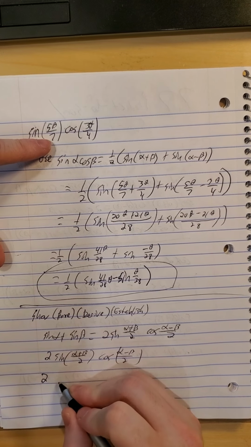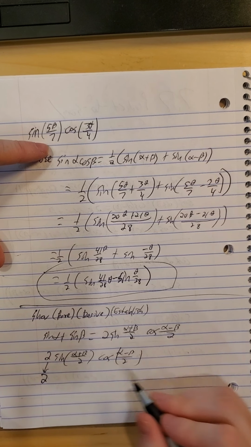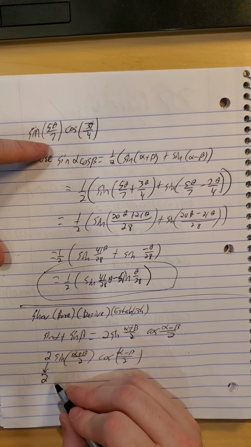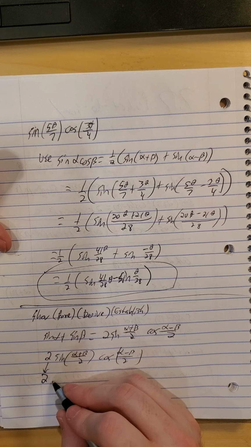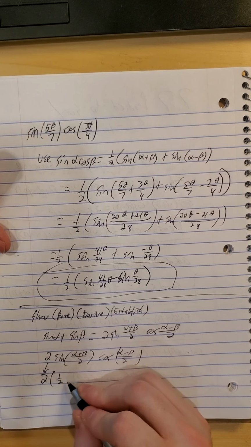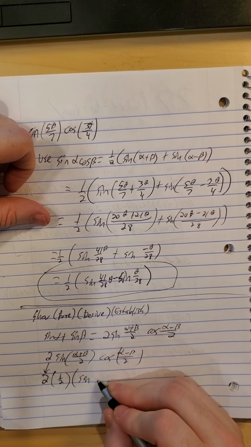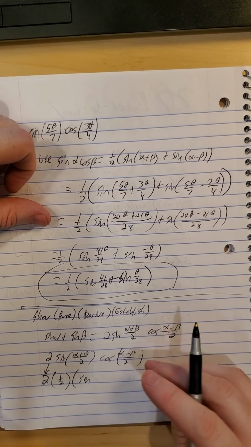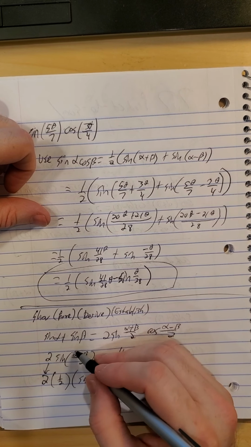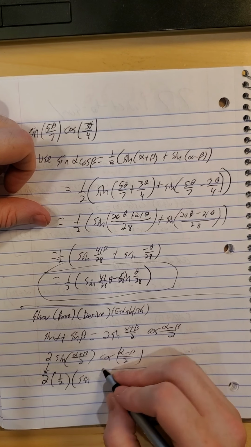Now we happen to have this 2 riding out front. I'll just bring him along then. So then we have 2 times 1/2 from the formula there. So sine of alpha plus beta, so this stuff plus that stuff.